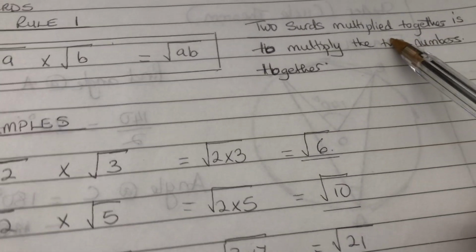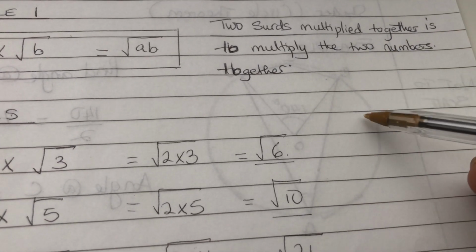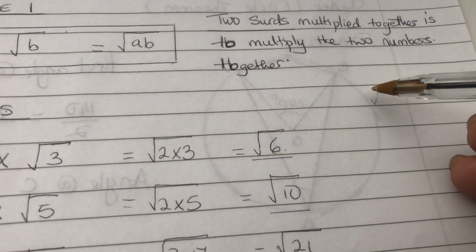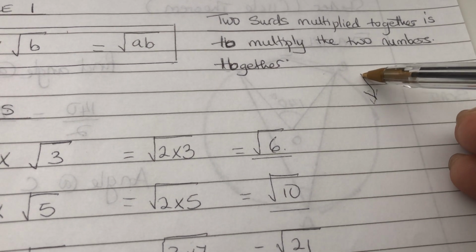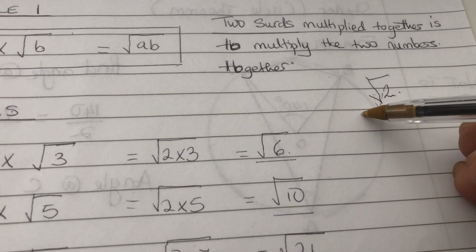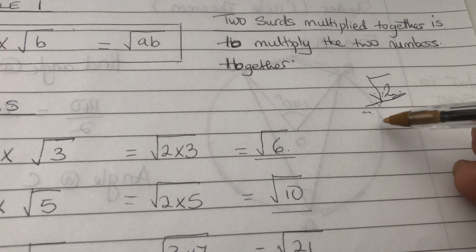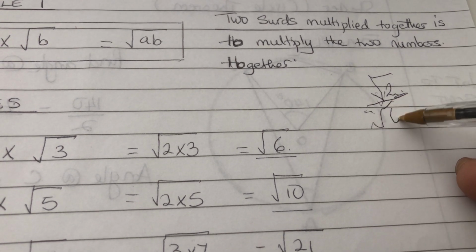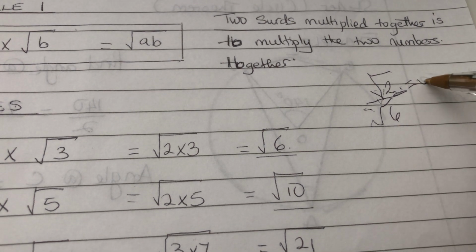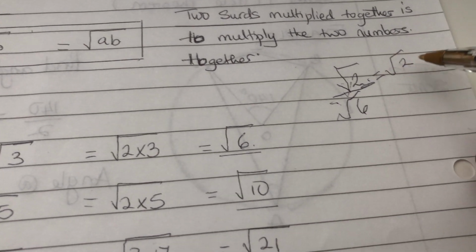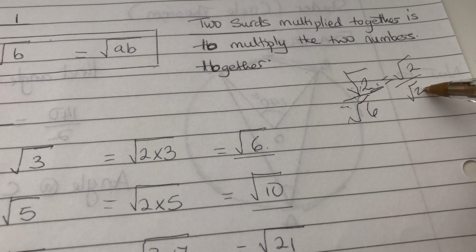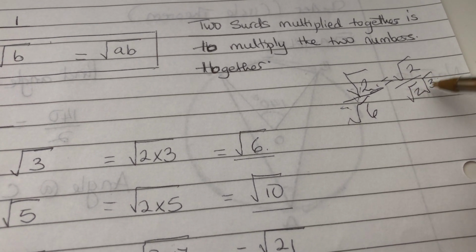So for instance, if I have, follow me here, root of 2 as my numerator and root of 6 as my denominator, I can rewrite the denominator as root 2 times root 3.